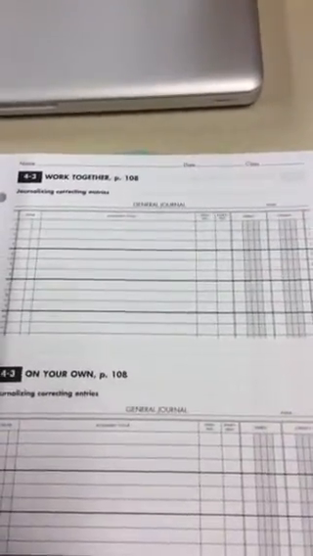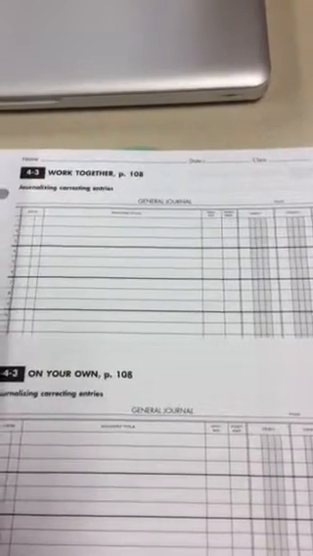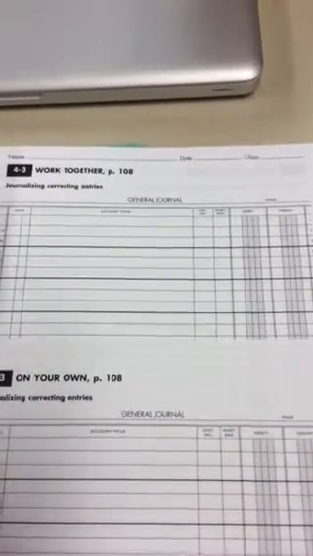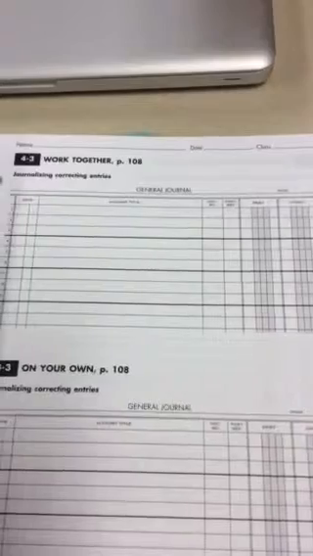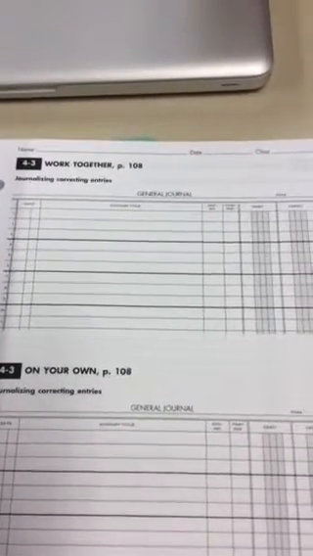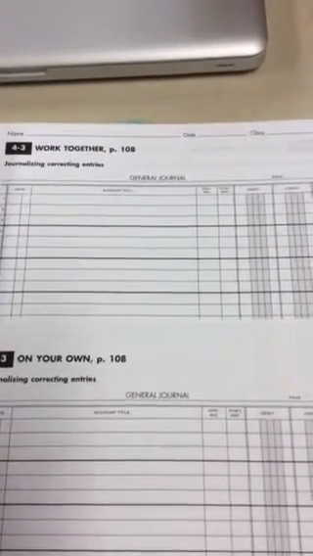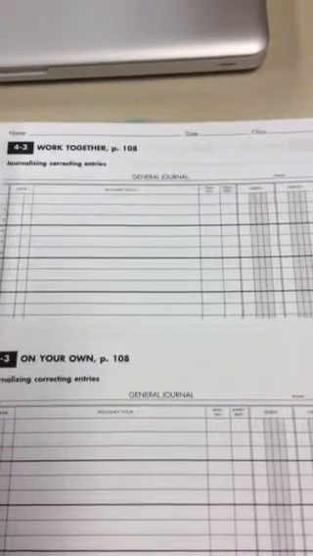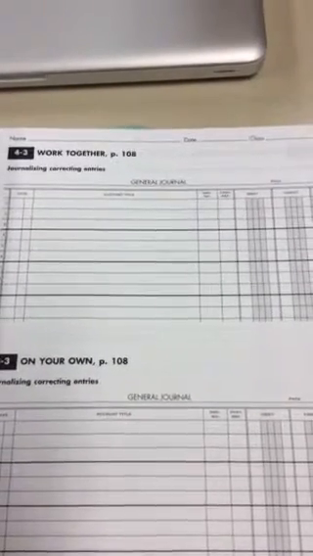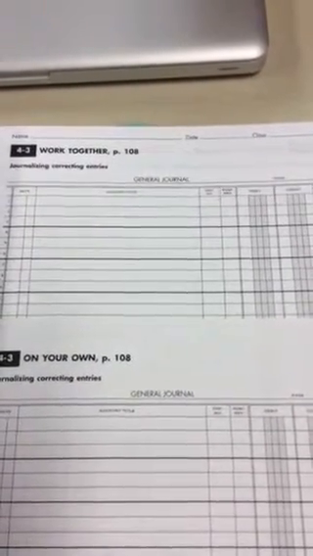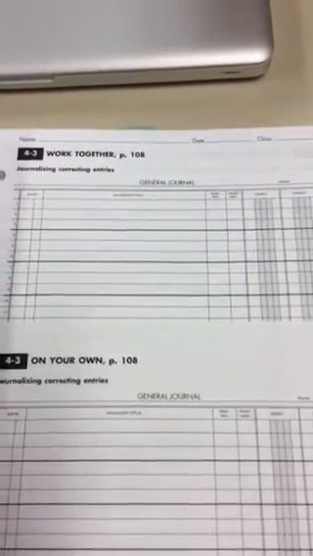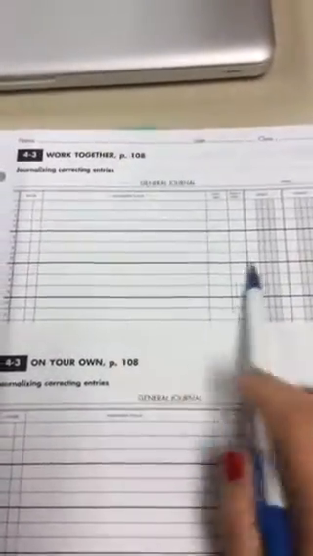If you open up your books to page 108 and your workbooks to page 65, we'll get started. On page 108, our directions are: a general journal is given in the work pages, and it says that we will guide you through it. We have different transactions, and each one of them is going to be stated on the general journal.